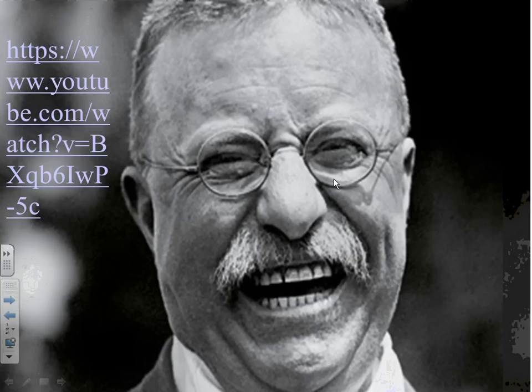Here's a picture of Teddy Roosevelt. It's kind of an iconic image. You see Teddy Roosevelt with the big smile, the big teeth, the round spectacles. He is a larger than life individual. Big laugh, excellent sense of humor, very active. He's the type of guy that when he comes in the room, he just kind of sucks all the attention to himself.